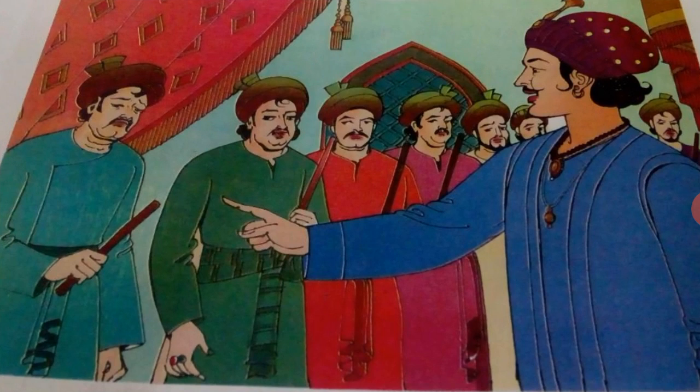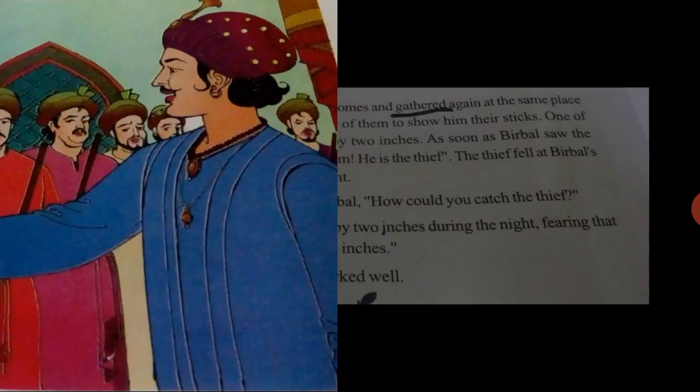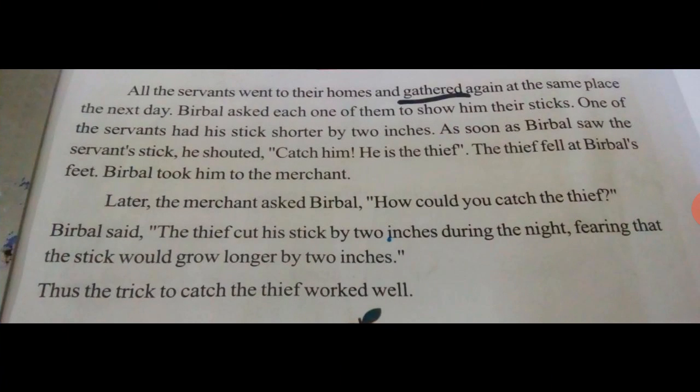The stick of the real thief will have grown longer by 2 inches by tomorrow. Tomorrow all of you come here again with your sticks. All the servants went to their homes and gathered again at the same place the next day.